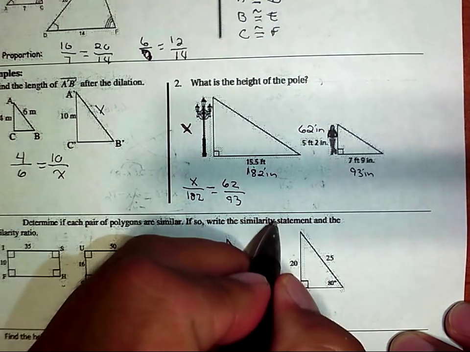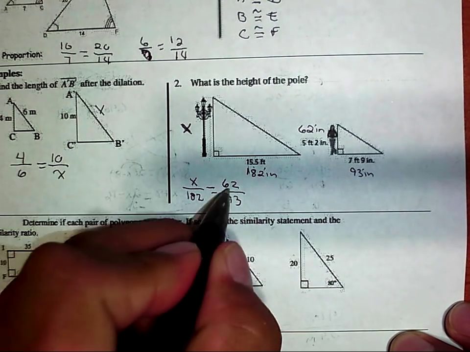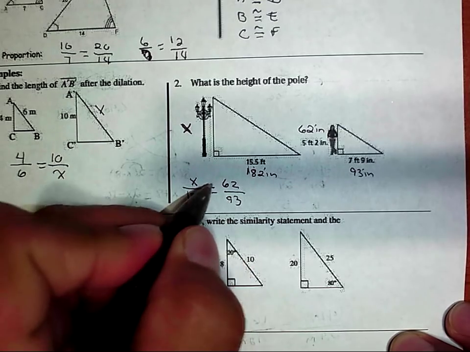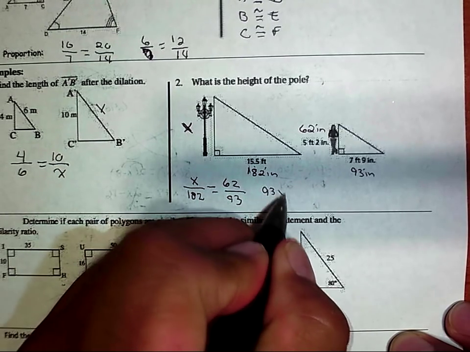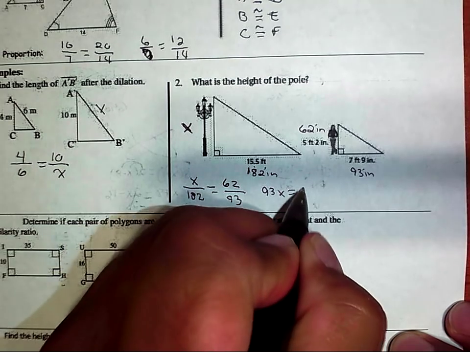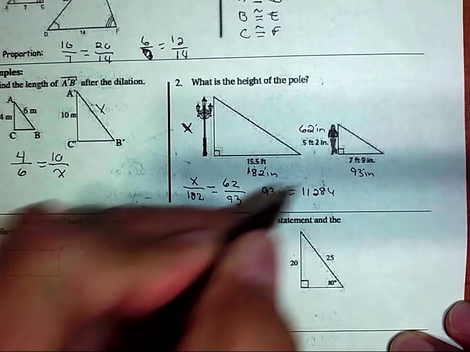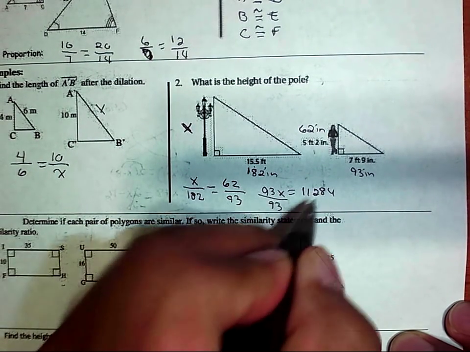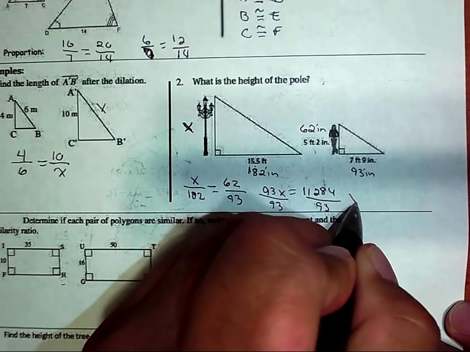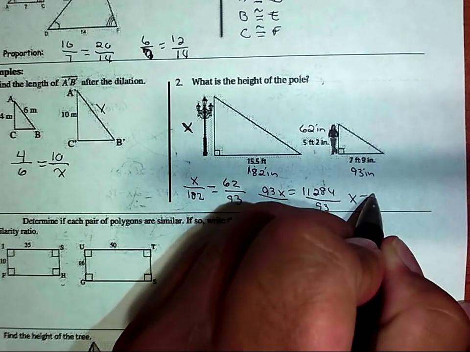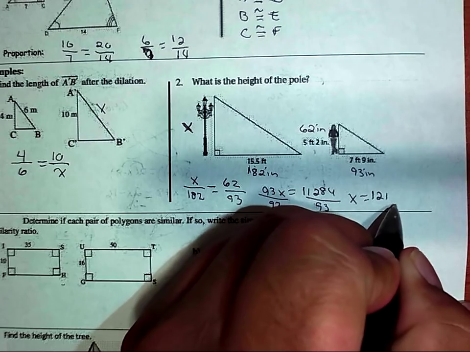Cross multiply and divide. If I multiply 182 times 62 and 93 times X, you should get 93X is equal to 11,284. We divide by 93. X is equal to 121.3333.